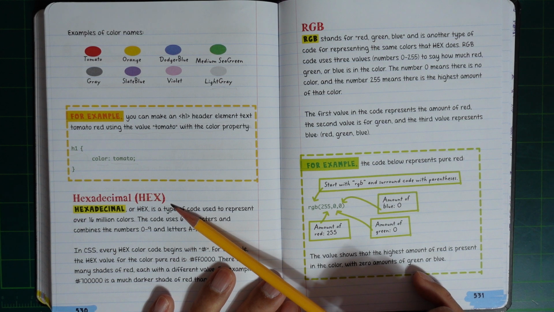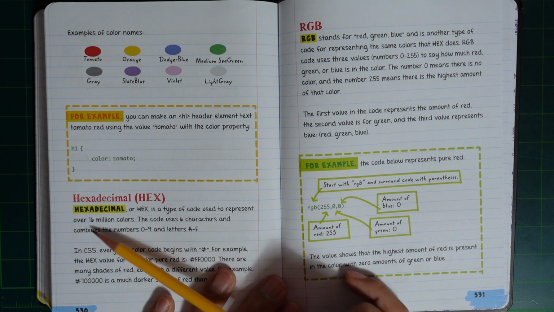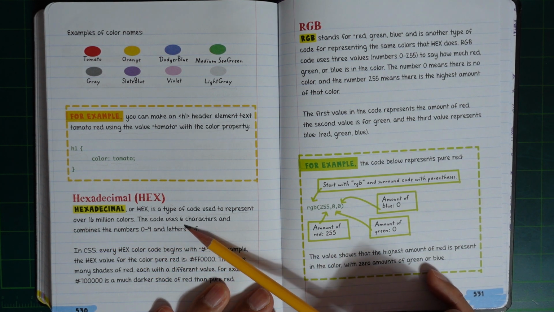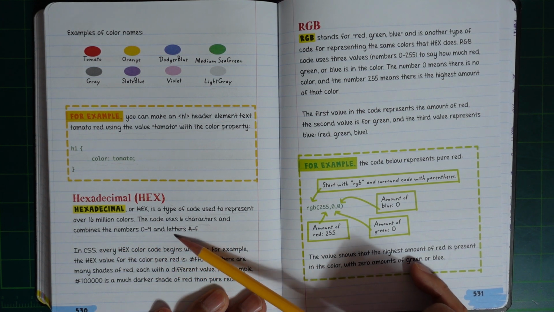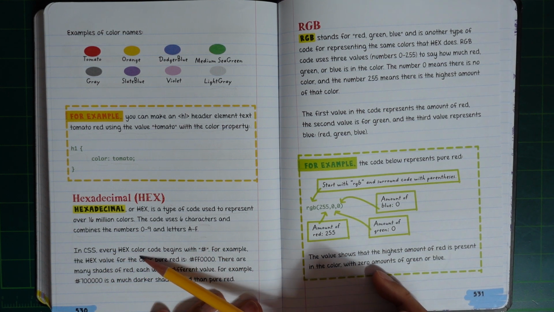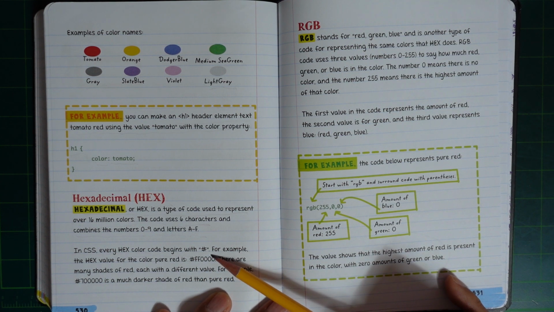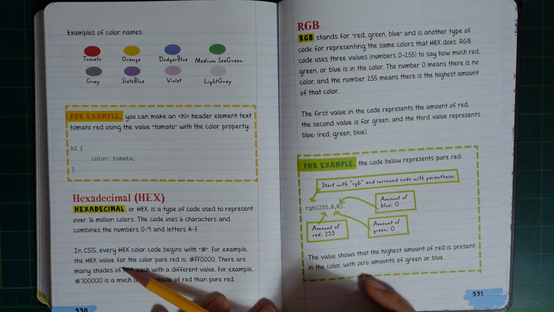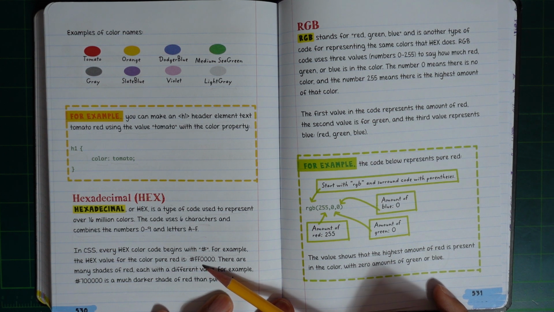Hexadecimal. Hexadecimal, or HEX, is a type of code used to represent over 16 million colors. The code uses 6 characters and combines the numbers 0 to 9 and letters A to F. In CSS, every hex color code begins with a hash sign. For example, the hex value for the color red is #FF0000.